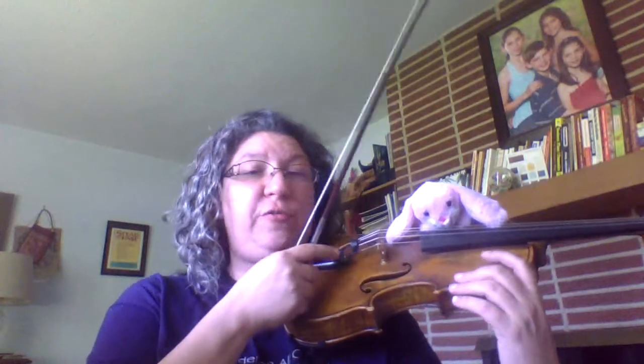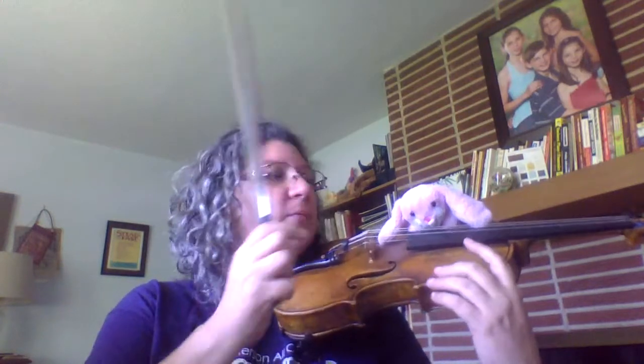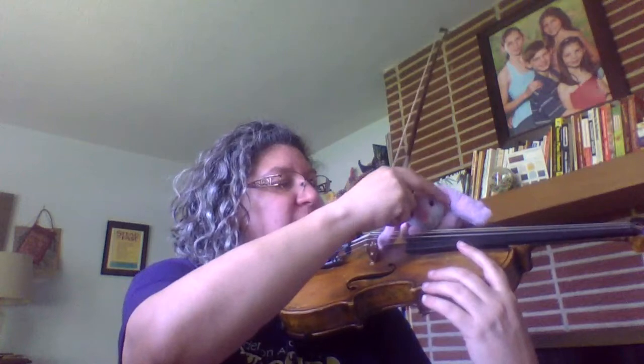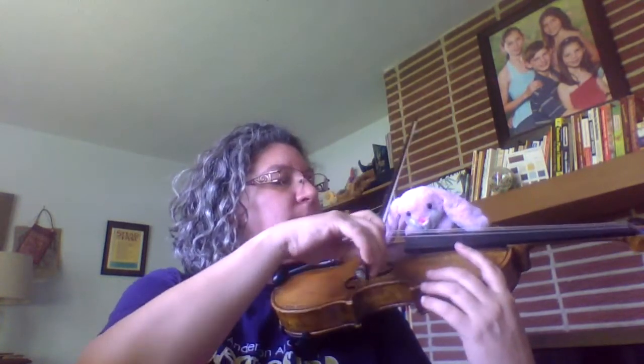And remember to use your fine tuners to adjust. If your A is too low, you want to go righty-tighty. If your A is too high, go lefty-loosey. And here's D. Oh, Bilbo's resting on my G string. That's going to sound funny, I think. All right, let's try D.